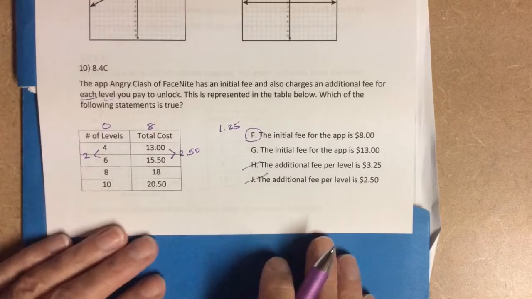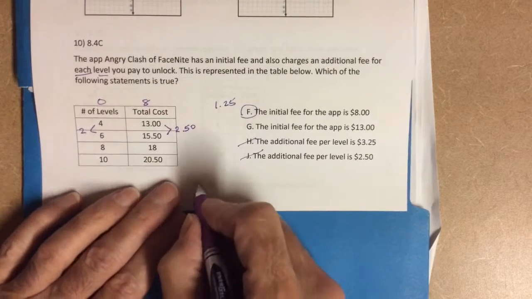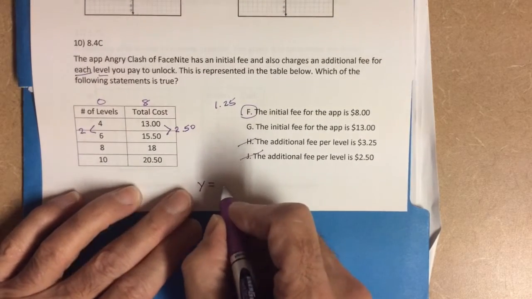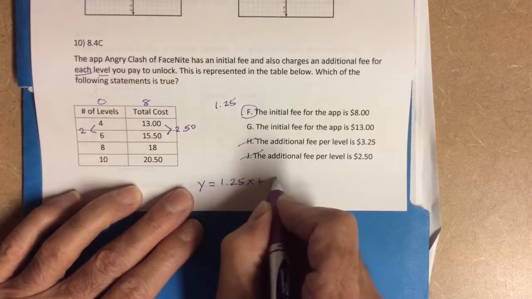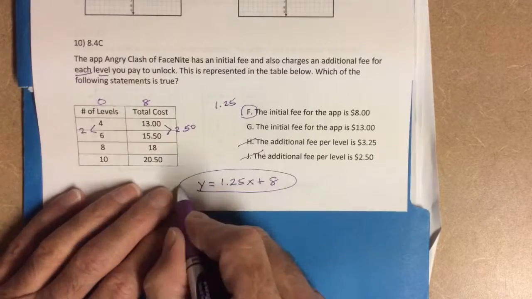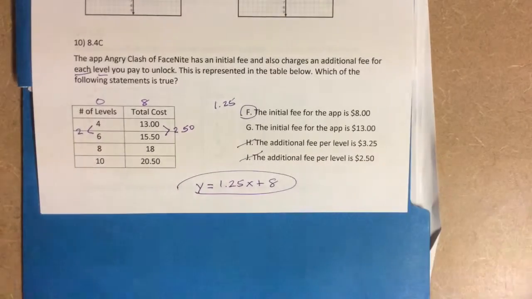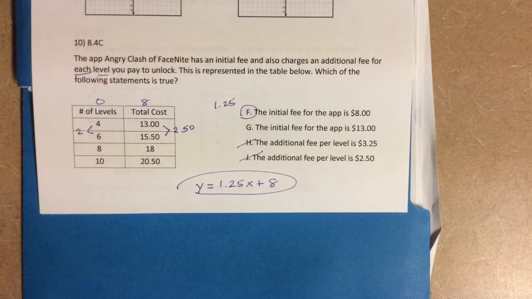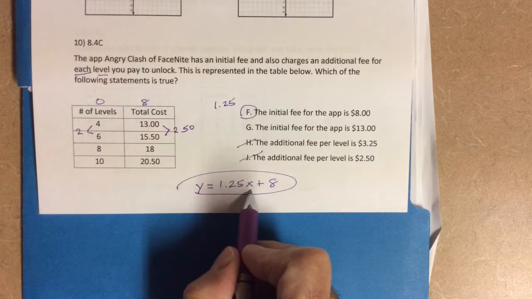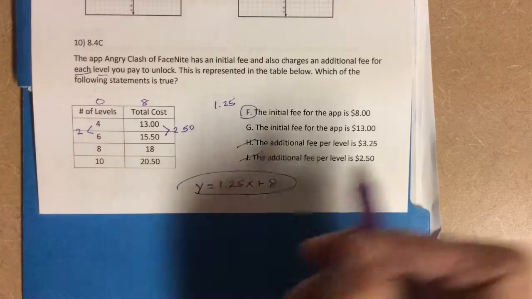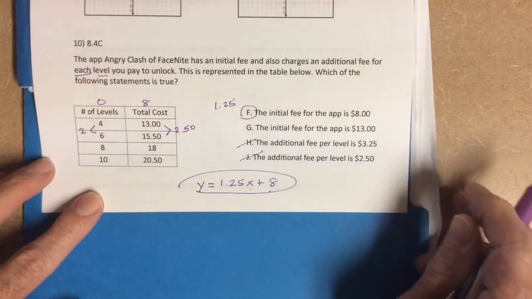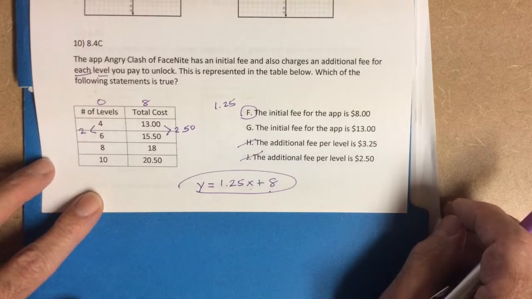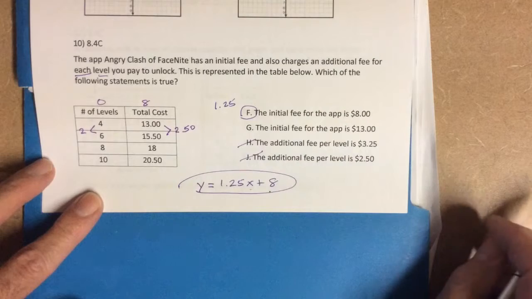Once you do stat edit and find the equation, y equals 1.25x plus 8, then you type that in your calculator. You could have seen the initial fee was $8. Or you could have plugged in 0 into this equation. After 0 levels, you'd have to pay $8. The y-intercept was 8. This was just asking you what the y-intercept means. It means the initial fee for the app.